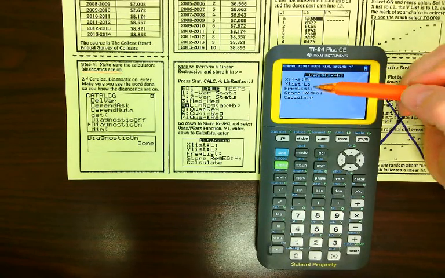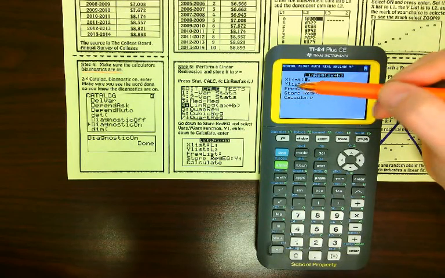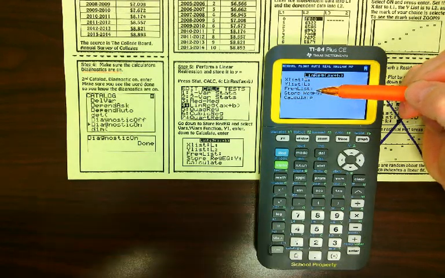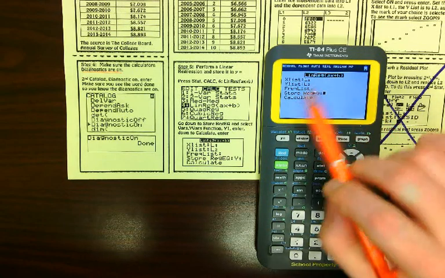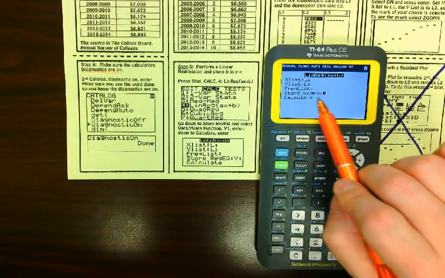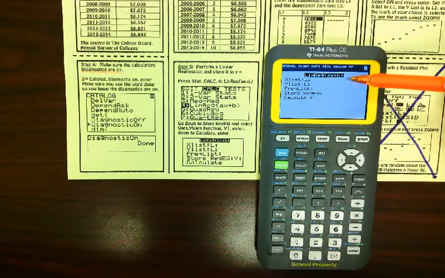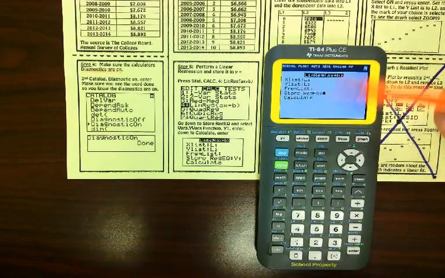Okay. Now, it's already set up for my x variable to be L1, my y list be L2, and then we can skip this frequency list. We don't need to worry about that. But what we do want to do is go down to store regression equation. That's what this REG-EQ stands for, regression equation. And we want to store this linear regression equation that the calculator makes for us, and we're actually going to put it into our y1.